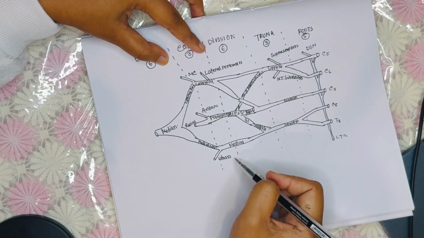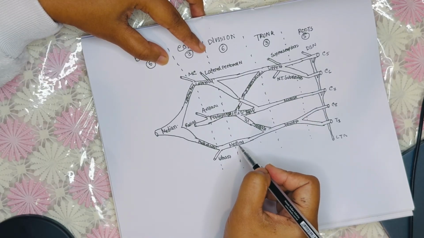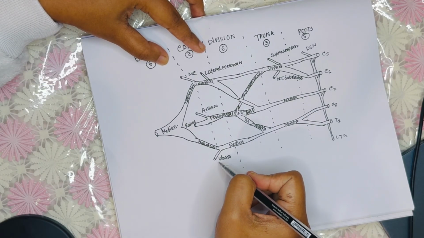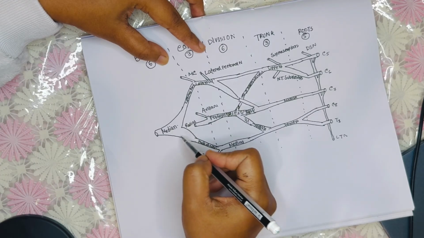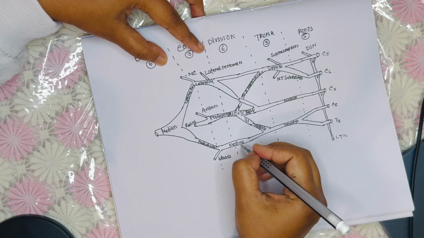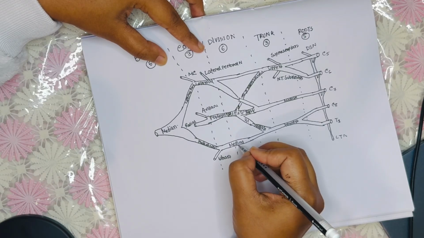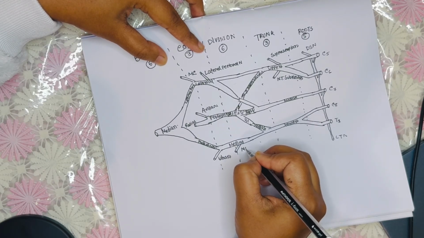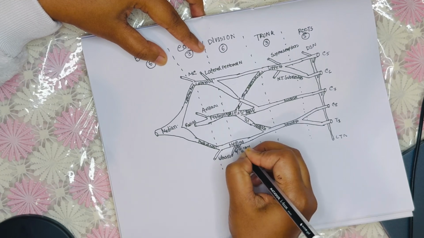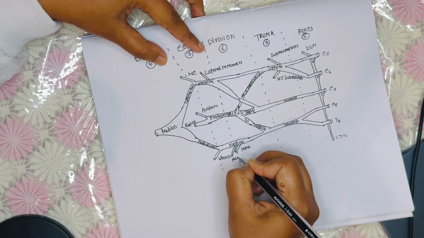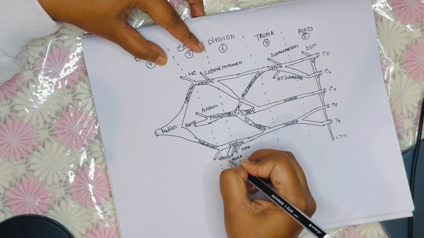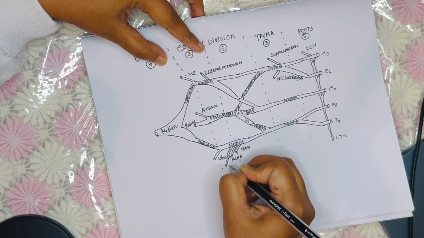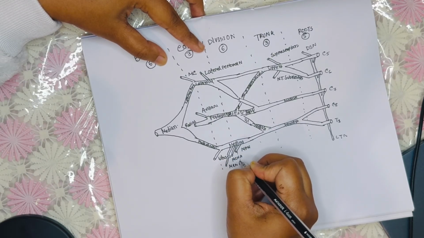musculocutaneous nerve. On the other hand, we already know that the medial cord gives off the ulnar nerve and the medial root of the median nerve, and it also gives off three other nerves: the medial pectoral nerve, the medial cutaneous nerve of the arm, and the medial cutaneous nerve of the forearm.